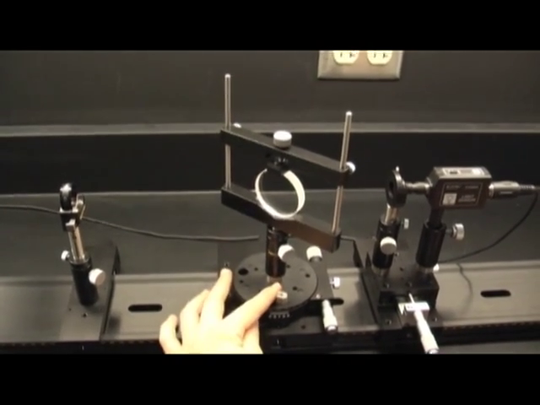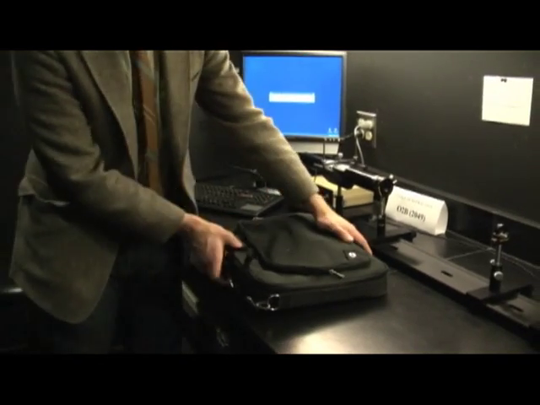5-degree increments. Also, remember the optics room is small, so please keep your book bags in the seminar room.